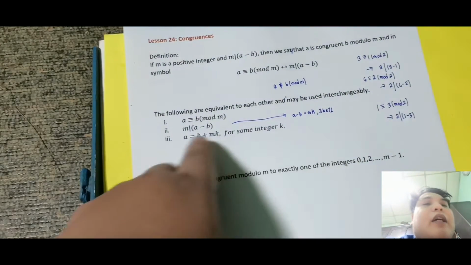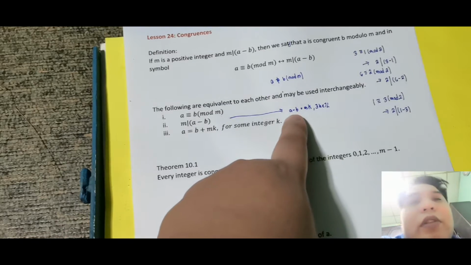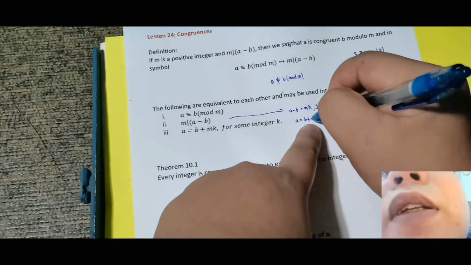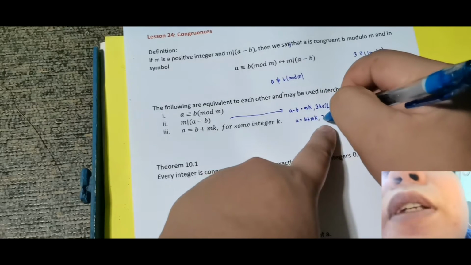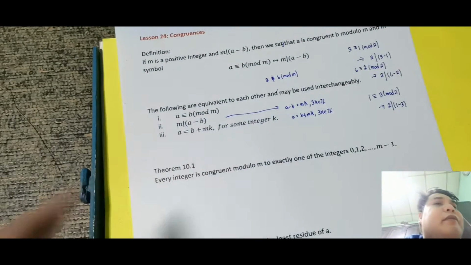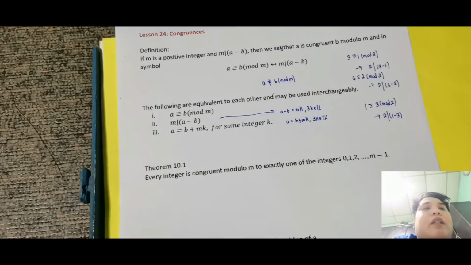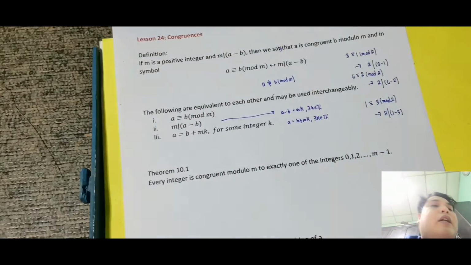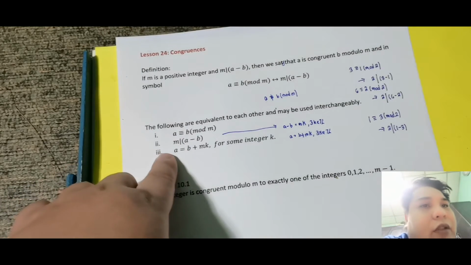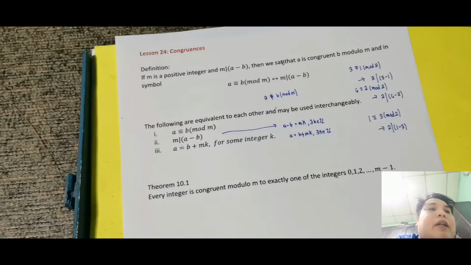Okay, kaya magtataka kayo paano nakuha to. Transpose lang yung b. So nung transpose yung b, that is simply a is equal to b plus mk for some k element of integers. Kaya nakuha yan. Tandaan yung part na yan. So again, sila ay equivalent sa isa't isa. Whenever makita ko to, pwede ito agad or ito. Ikaw nang bahalang mag-analyze ng ganyang bagay.